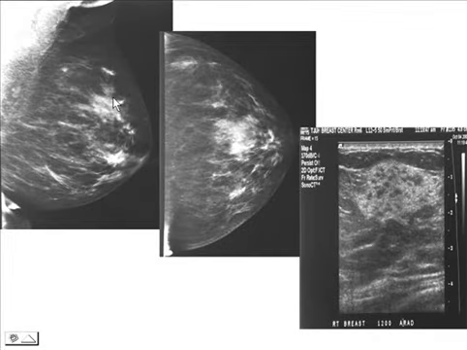Here's another example of focal asymmetry on a mammogram, which corresponds to a region of normal breast tissue on ultrasound. In this case, we said, okay, we're not so upset about this area anymore. We don't think it needs biopsy.